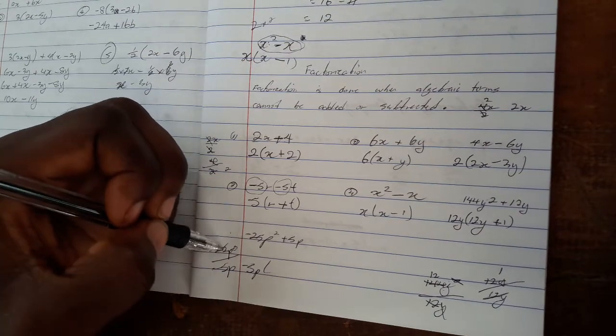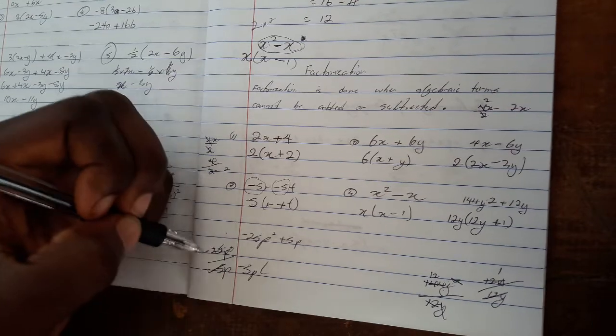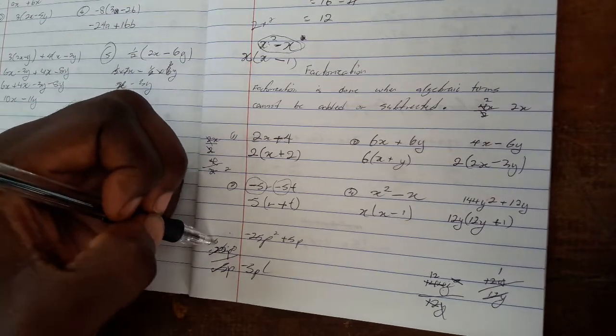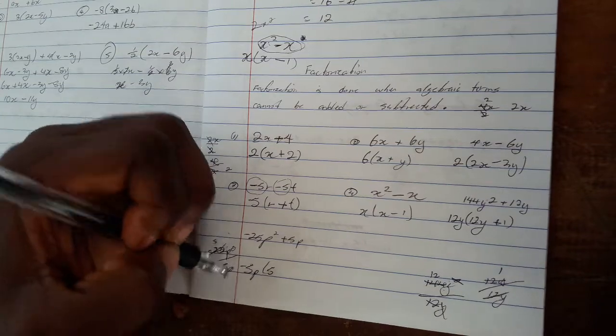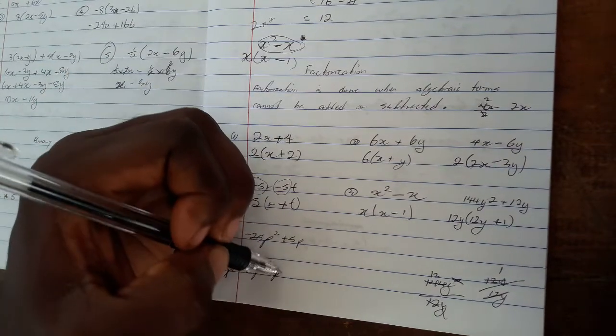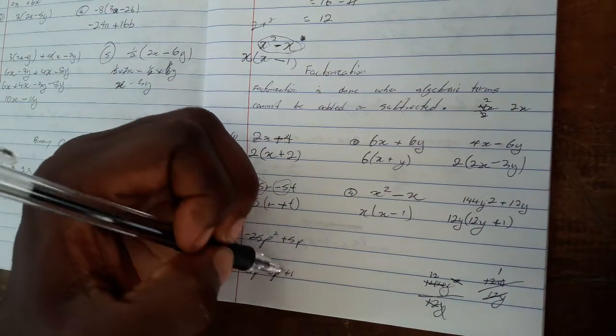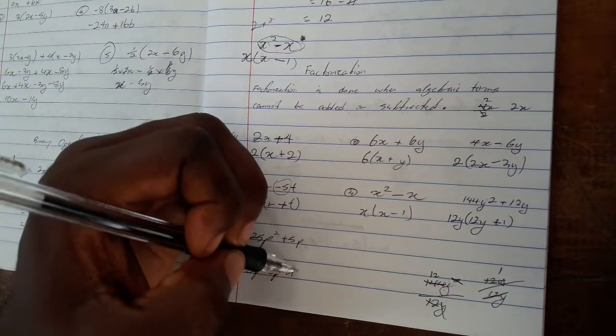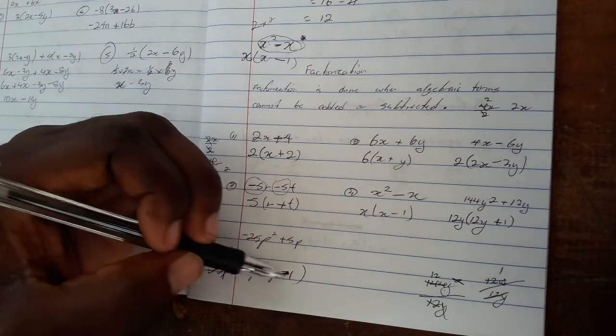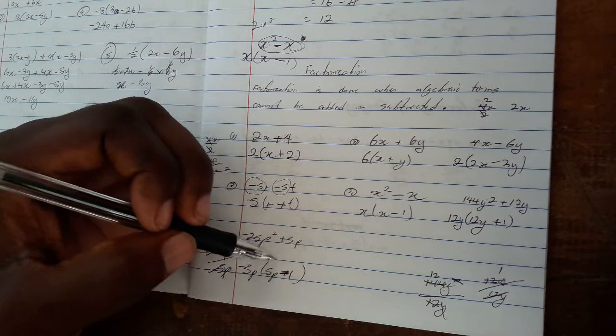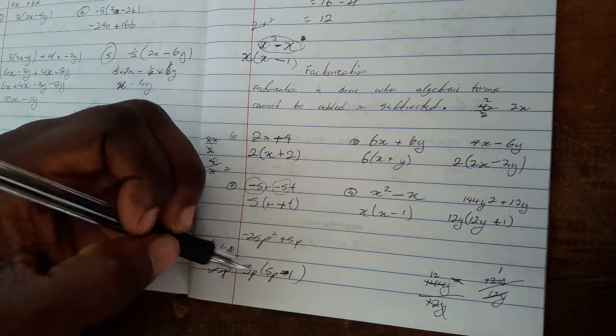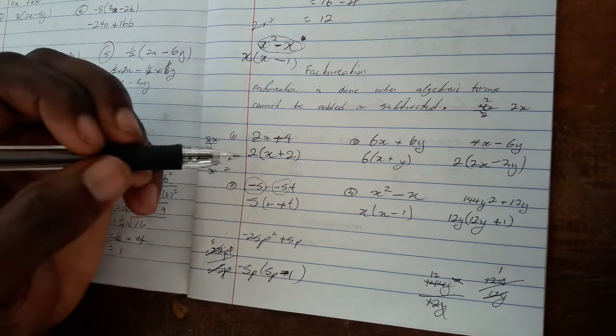Minus divided by a minus is a positive, so we'll have 5p left, plus, sorry, this should be a minus 1, because minus 5p times the minus 1 will give us the positive 5p.